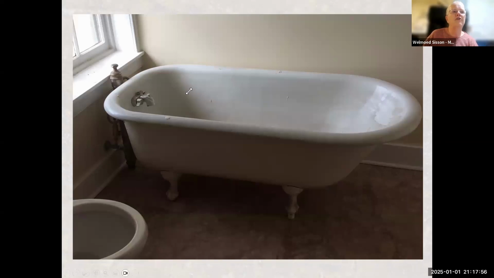So here's a picture. This is an older tub. You see these in old houses where the faucet is below the flood rim. So there needs to be backflow prevention.